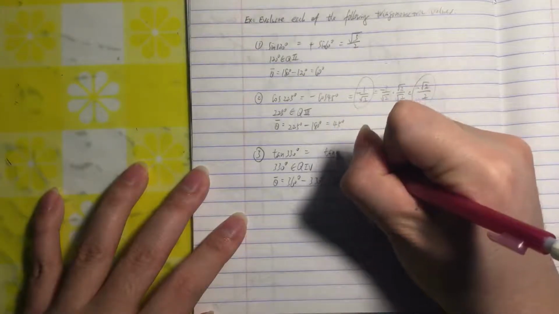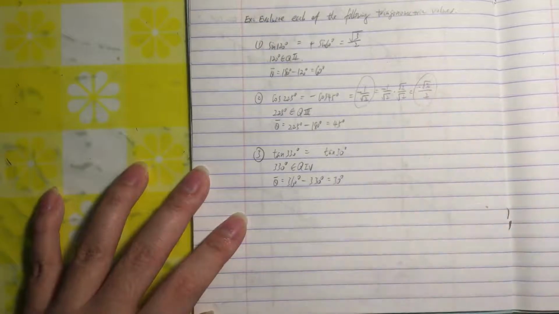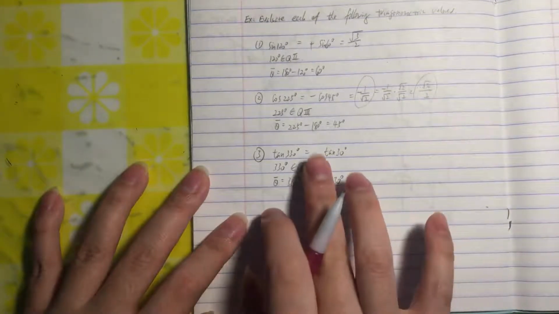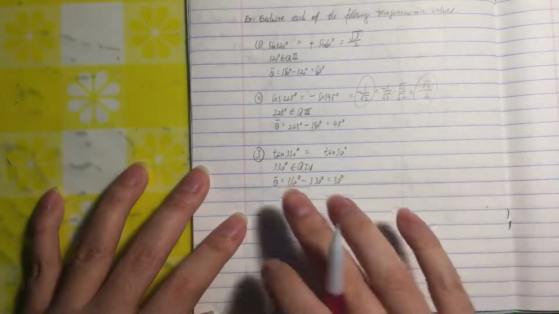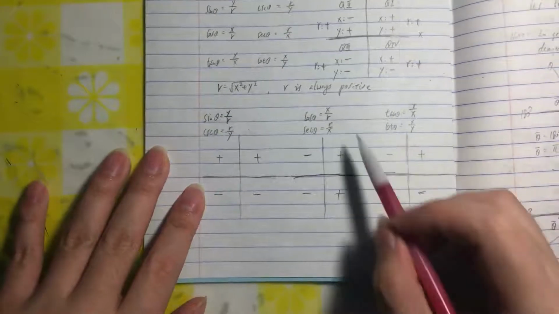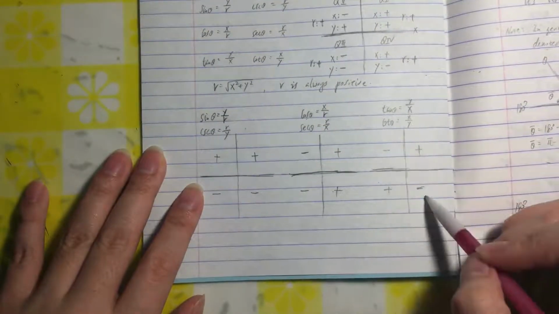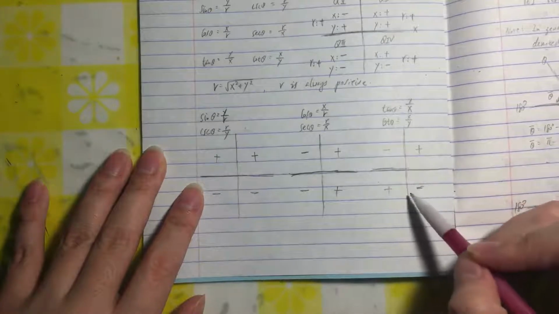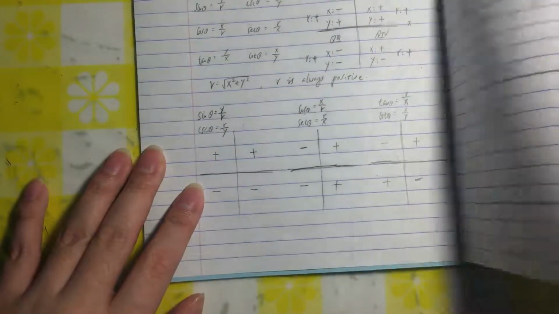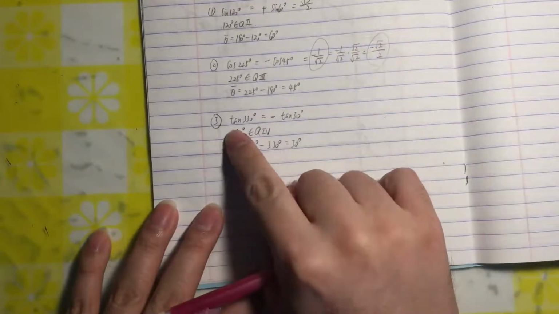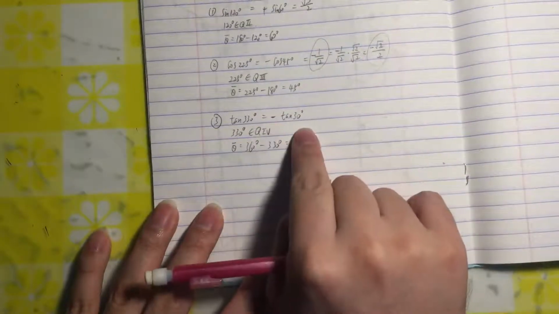Their value is exactly the same. The only difference is the plus minus sign. Now, this angle lies in quadrant 4. We know that tangent in quadrant 4 is negative. So tangent of 330 is negative tangent 30.